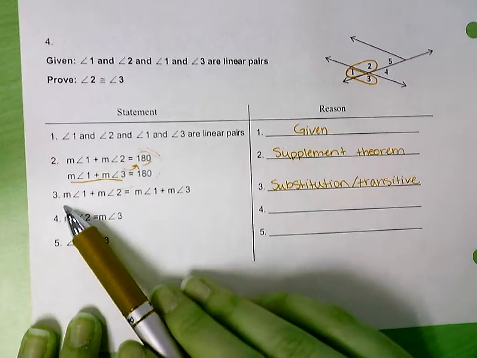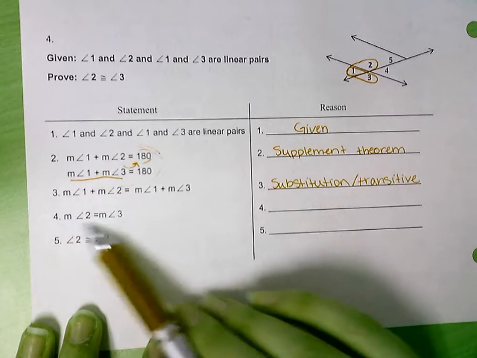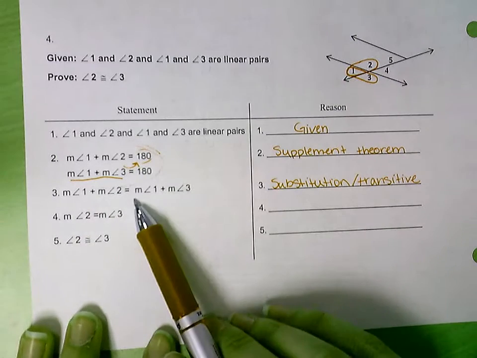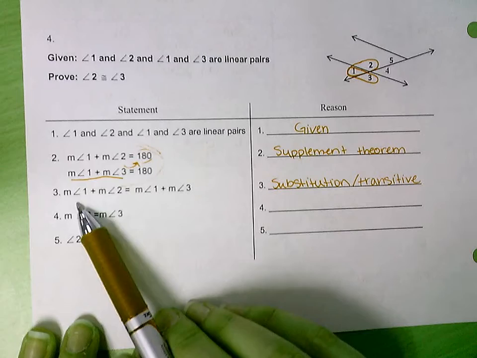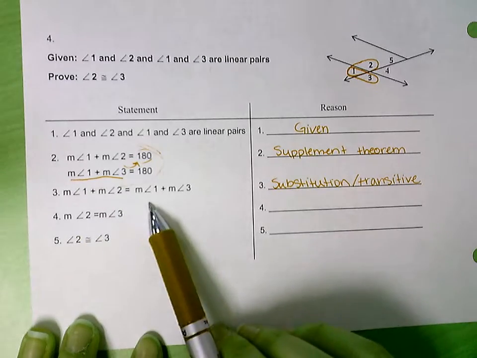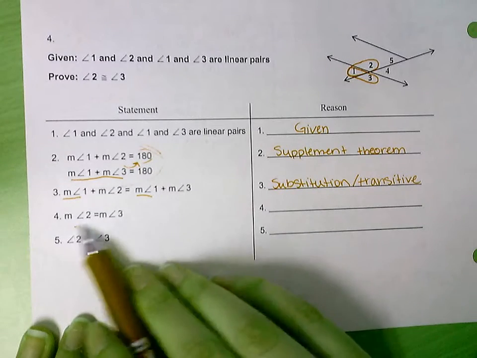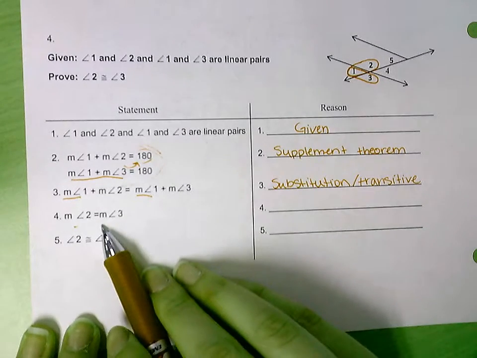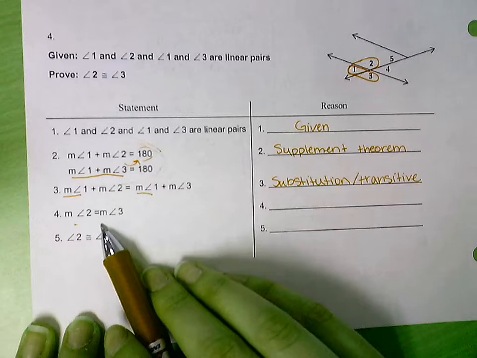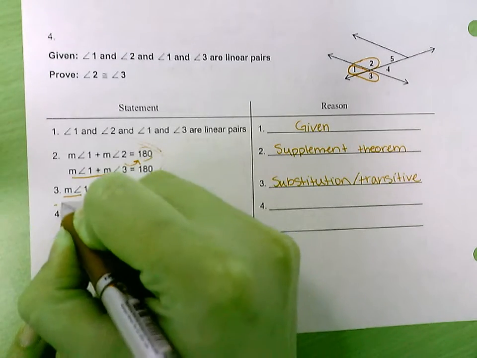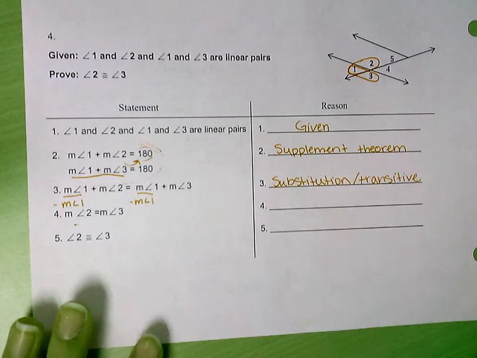Now I want to use my information in 3 to get to 4, since I've used all of this stuff already to get here. Since both sides have the measure of angle 1, and I got to the measure of angle 2 equals the measure of angle 3, I just subtracted the measure of angle 1 from both sides of that equation.